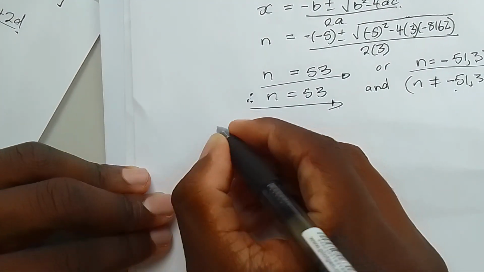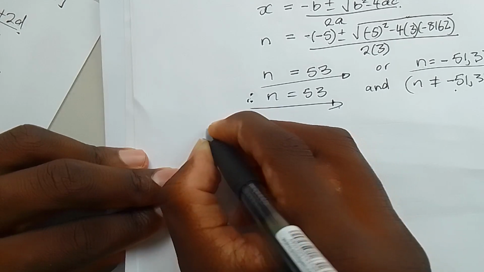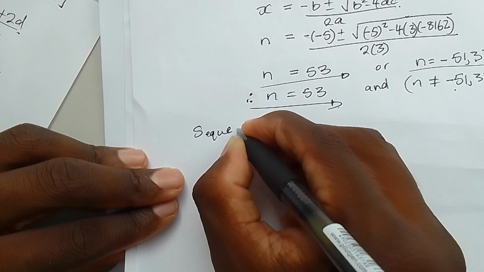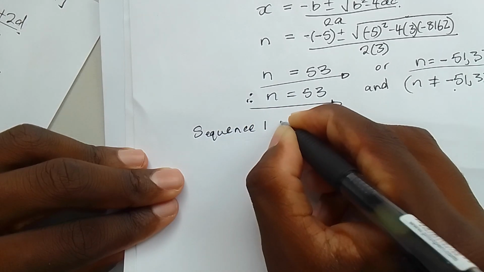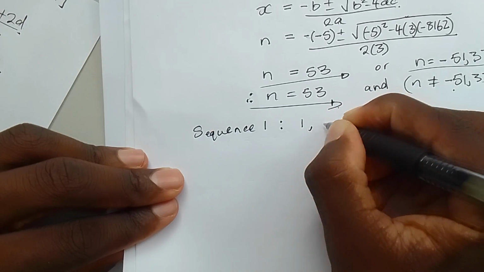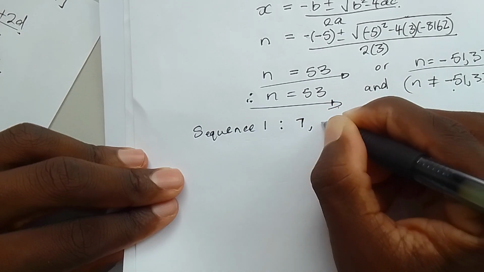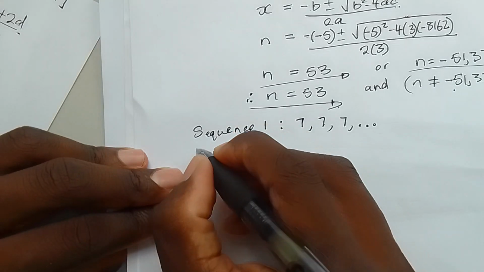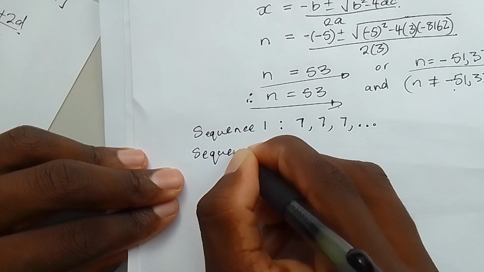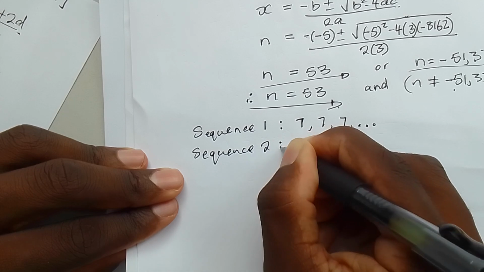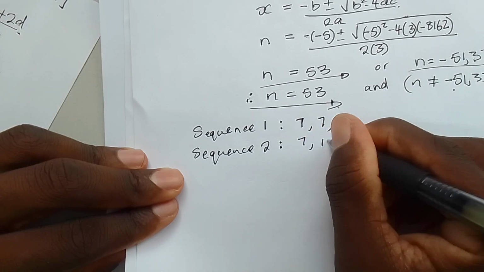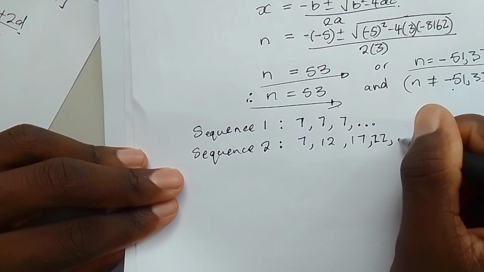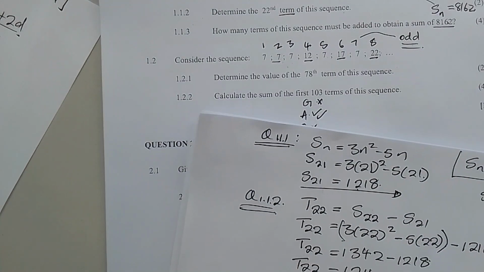So we have the first one, sequence 1, which is 7, 7, 7, and so on. We have sequence 2, which is 7, 12, 17, 22.